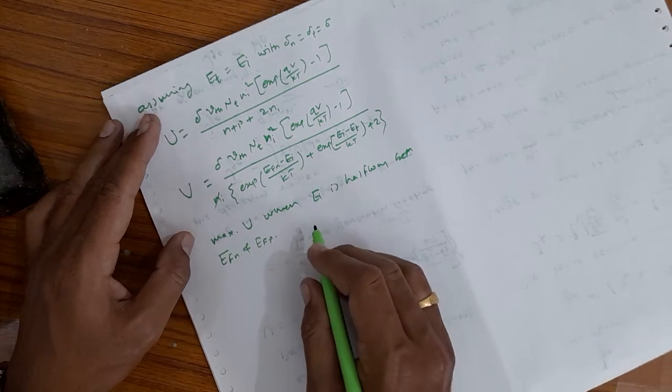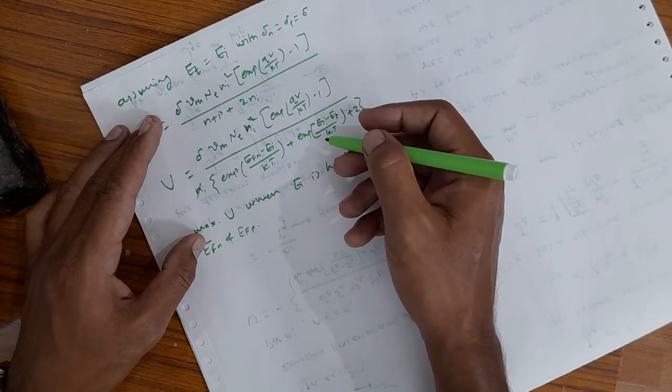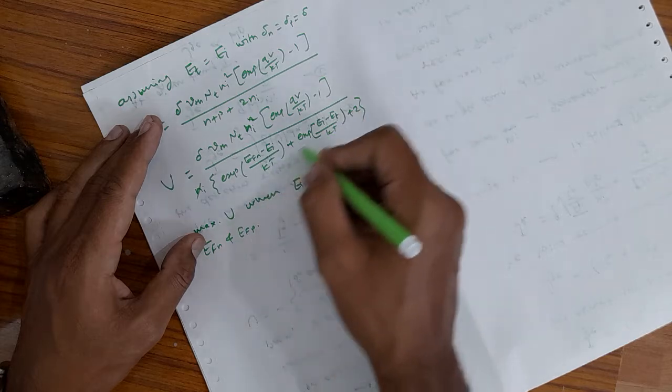So the denominator in the above equation becomes 2ni times something.